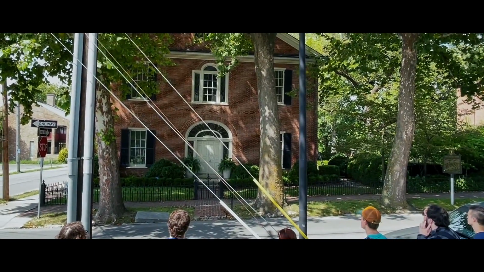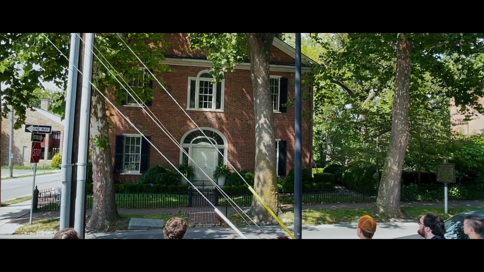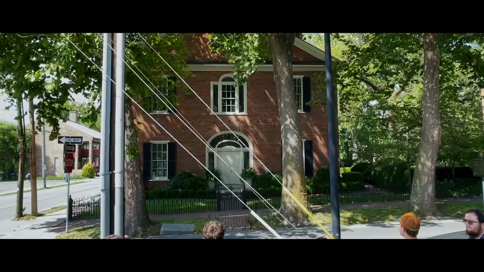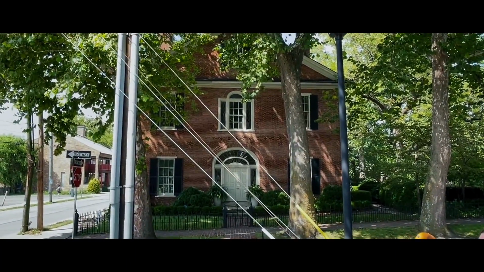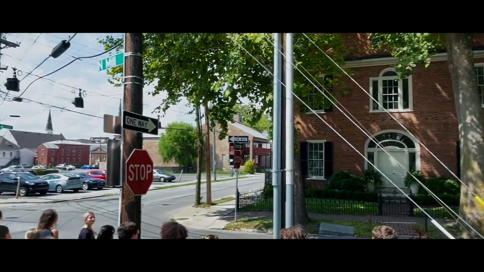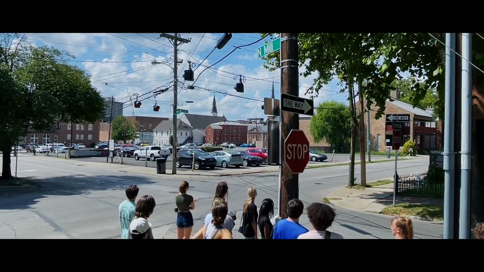It's also notable historically. So at the beginning of the preservation movement in Lexington, if you look across the street, what do you see? You go diagonal from where you're standing, what do you see? If you look way back there, you see a church.